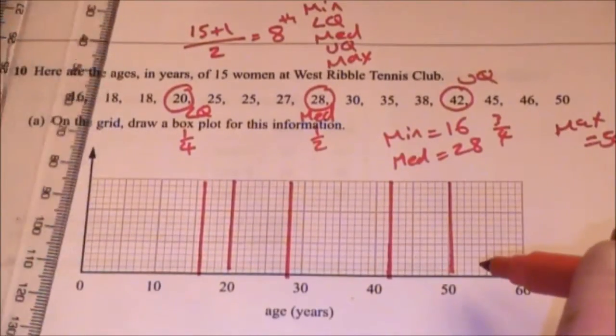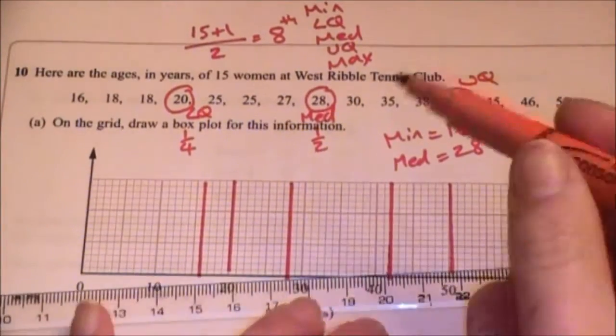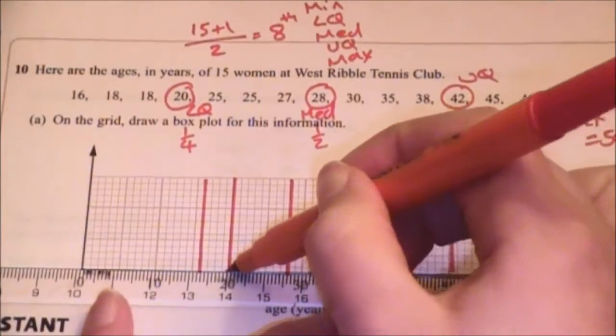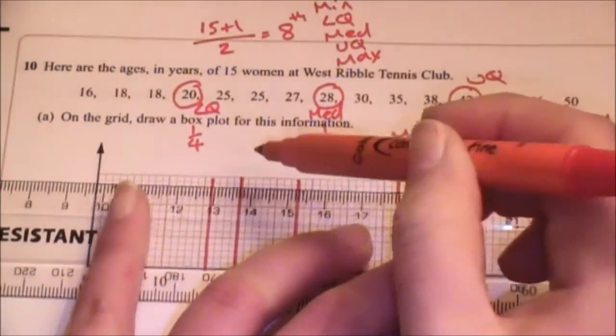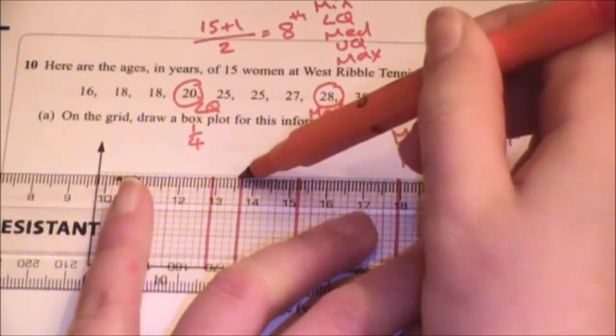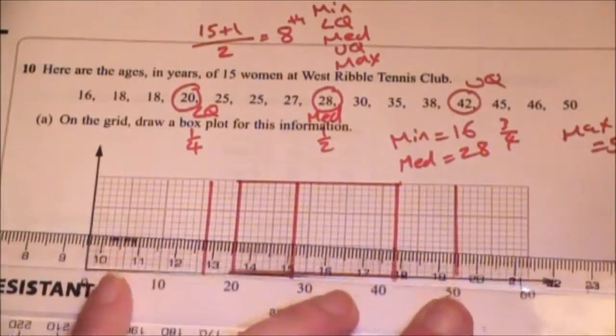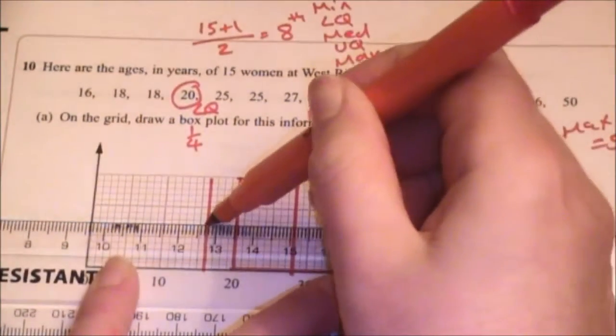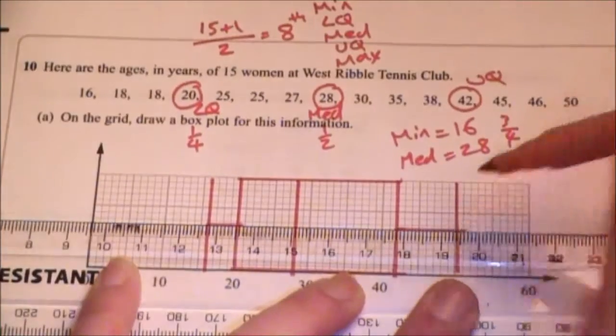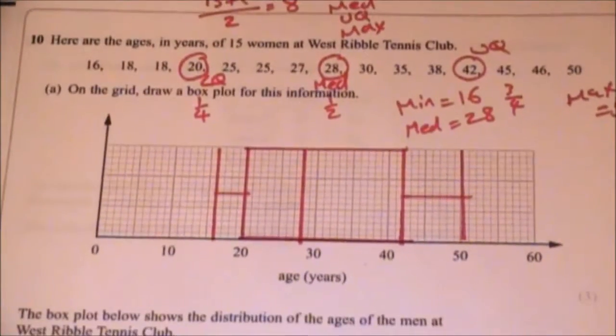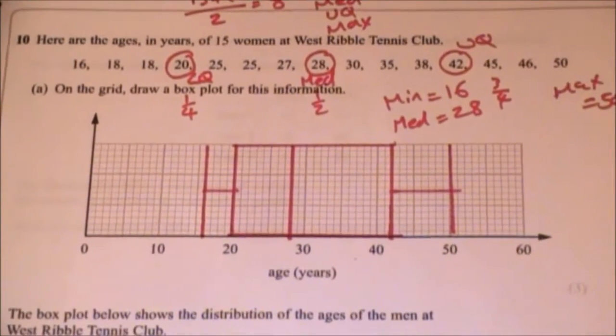Now with box plots, you connect the upper and lower quartile. So that's the 3 middle lines, they go in the box. And then I just connect my minimum and maximum to the box. And that's my box plot.